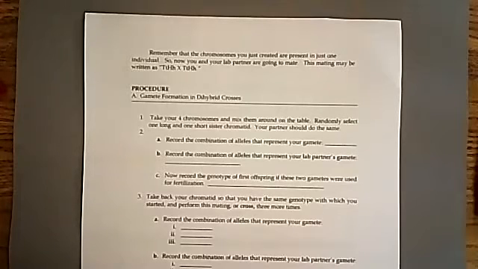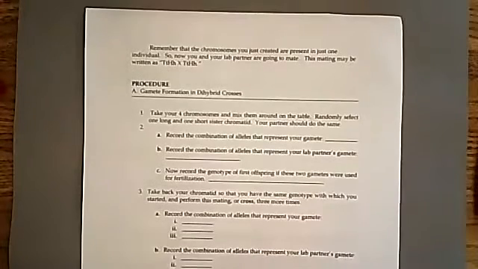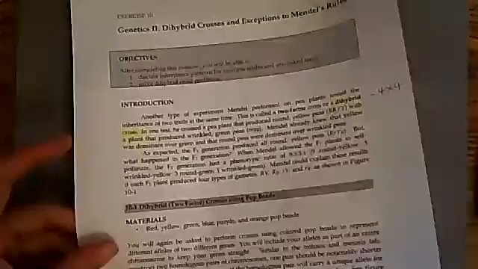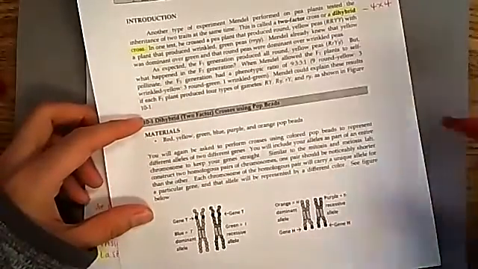So for the procedure, take 4 chromosomes and mix them around on the table. Randomly select one long and one short sister chromatid. Your partner should do the same. So I'm going to do that once with the red set and once with the blue set. Okay. Keep in mind that it is important to recognize that over here we have blue is dominant, capital T, so we're going to want to write that down.